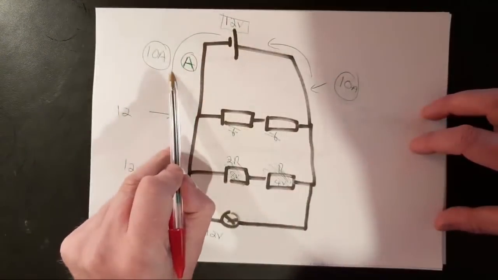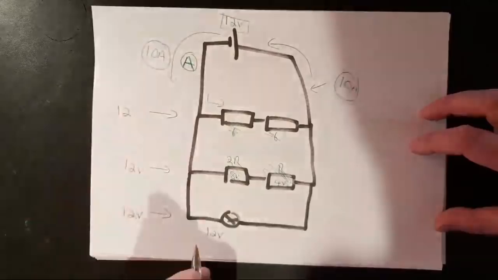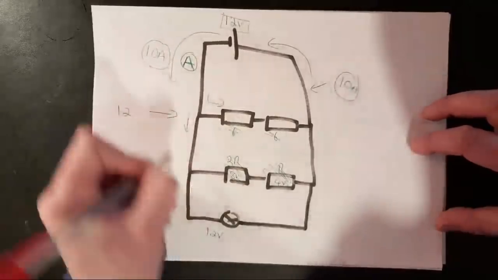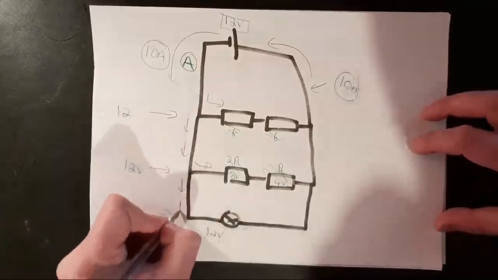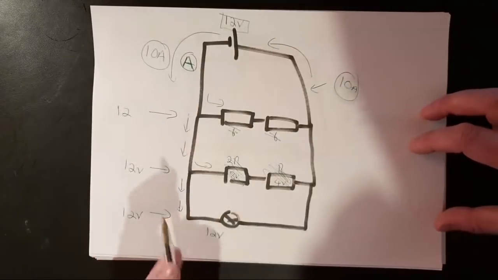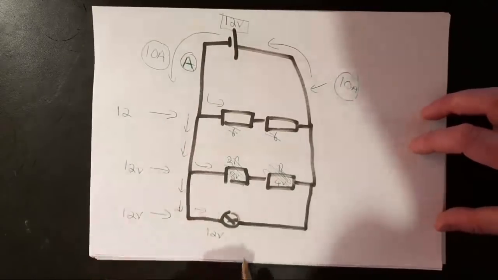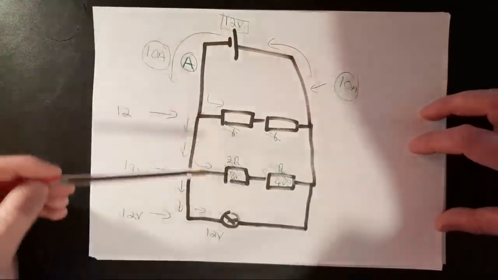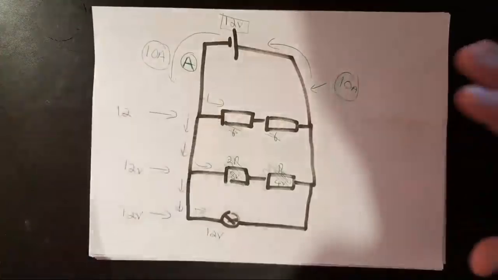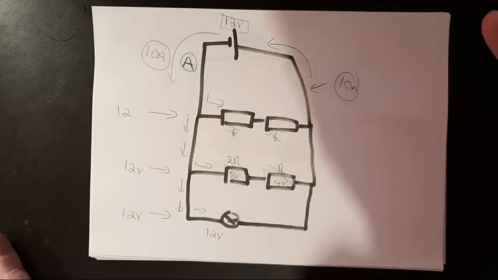But the current here has a choice. It may choose to go this way when it's at this junction, or it may carry on. When it gets to this junction, it may choose to go that way, or it may carry on. So essentially the current that leaves the cell will split between the 3 branches. Now it won't split evenly between the 3 branches.